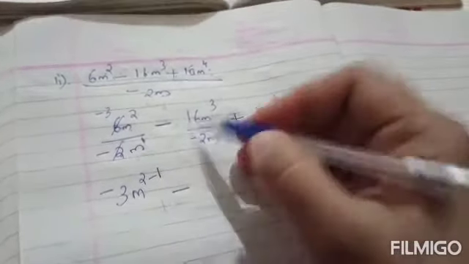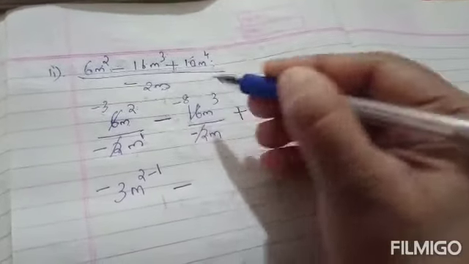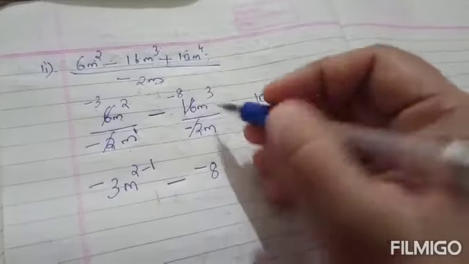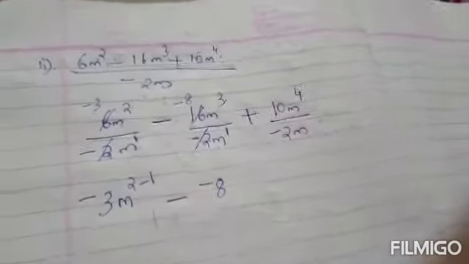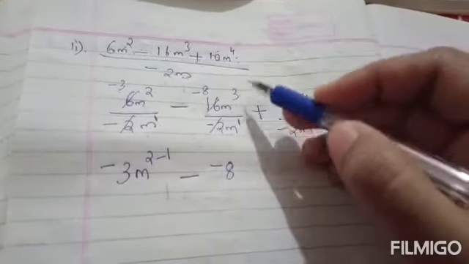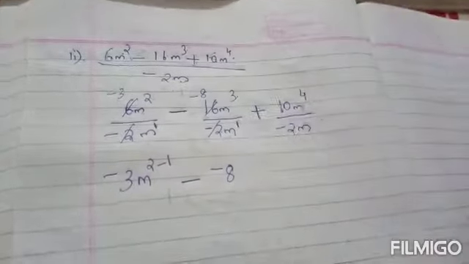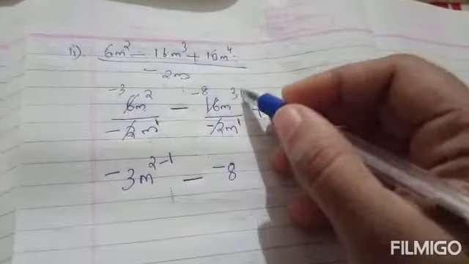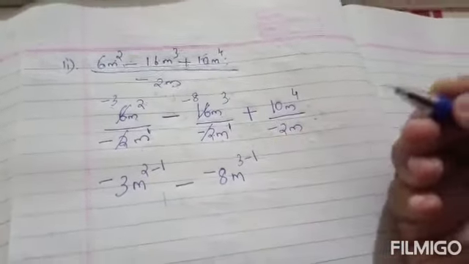Minus 16 by minus 2, it is minus 8. So minus 8 m cube by m. Here m cube by m raised to 1. So m equals 3 and n equals 1. M is greater than n. So a raised to m by a raised to n equals a raised to m minus n if m is greater than n. So m cube by m raised to 1 is m raised to 3 minus 1.